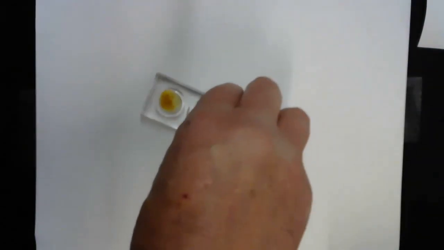Now I'm going to clean this one up. I'm just rinsing out my plate off camera so we can use it again. All of this waste at the end of the lab goes into a waste container. Right now it's just going into a beaker.